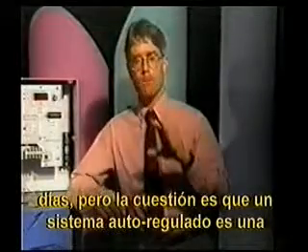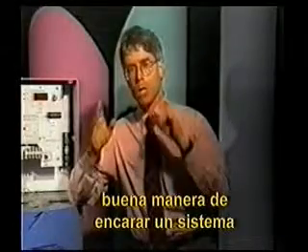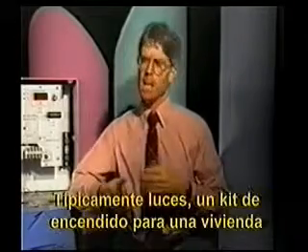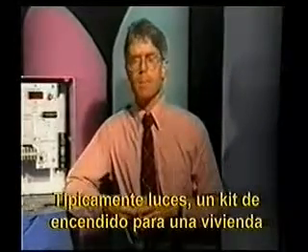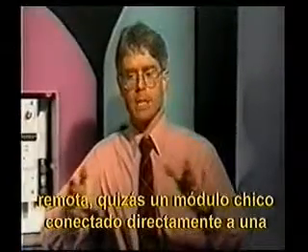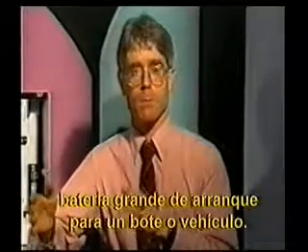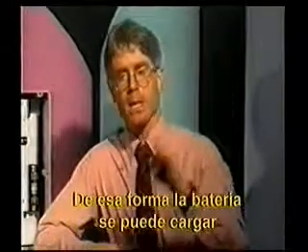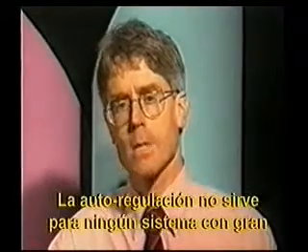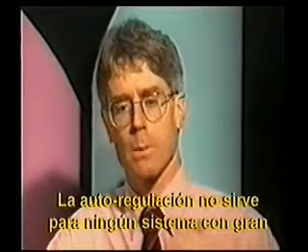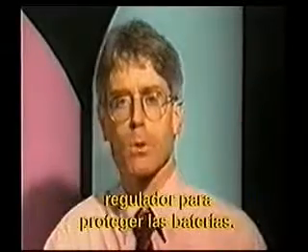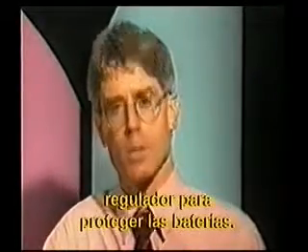The point is that a self-regulating system is a nice way to approach a low-cost, introductory, non-critical system. Typically something like a few lights, maybe a starter lighting kit for a remote home, maybe a small module connected directly to a large starting battery for a boat or an RV or a vehicle. That way it can gently trickle charge that battery and not really need a regulator. But for any kind of system that involves a large number of modules or important or critical loads, a self-regulating approach is not an appropriate approach for that system design. You should include a regulator to protect your battery.